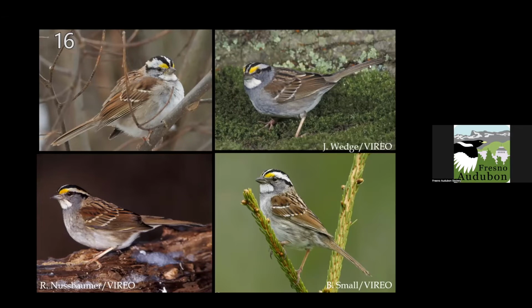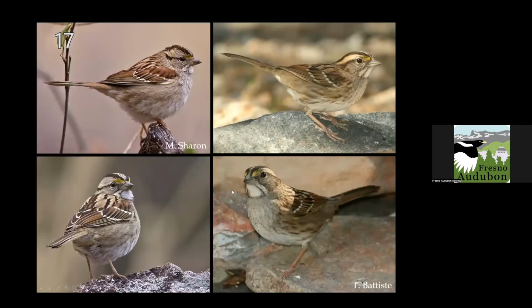And when you get to the tan stripe, though, it's a little more subtle there. Shows some of the same characteristics, white in the throat, and sometimes it could be a little bit more obvious. But overall, they're a little more subtle, but probably less likely to be confused with anything else out there. At most, maybe a golden crown in the winter.